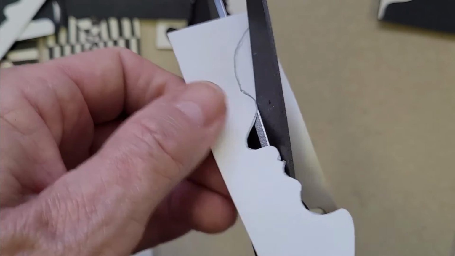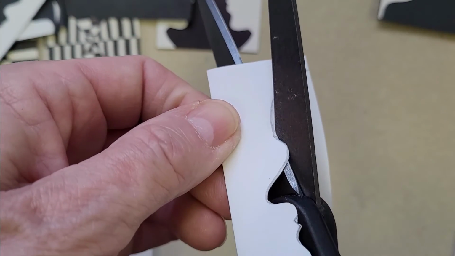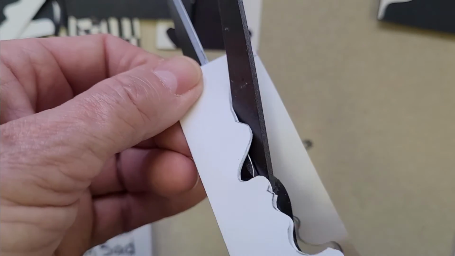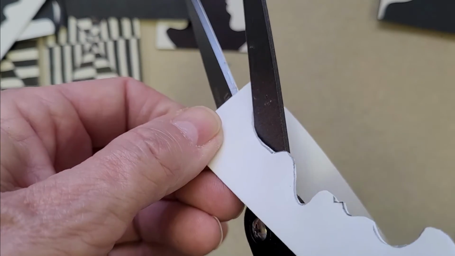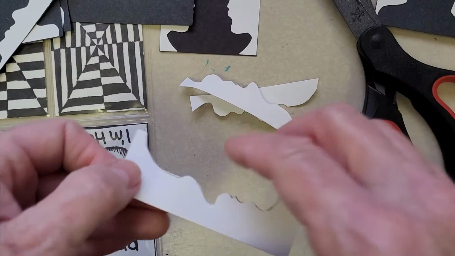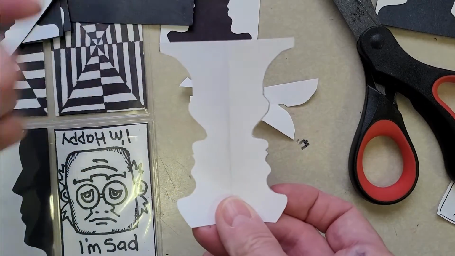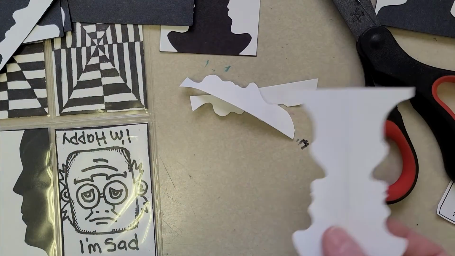I just have to move the paper that I'm cutting instead of moving my hand and trying to do it that way. So if you try to go like this, it's a lot more difficult. All right, now, boom. What's that? What's that, you say? Oh, it's a vase.